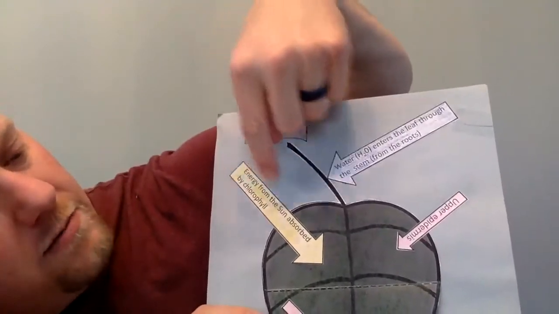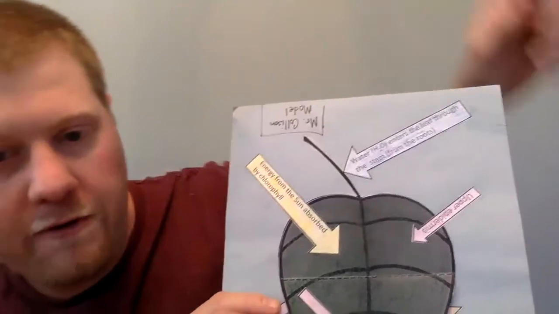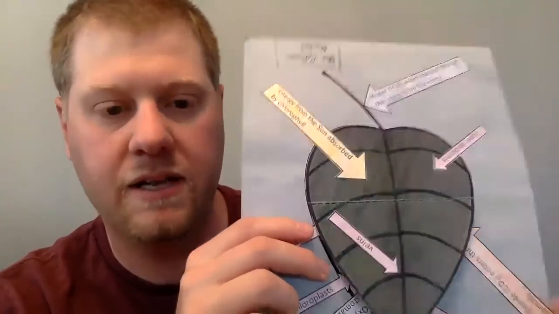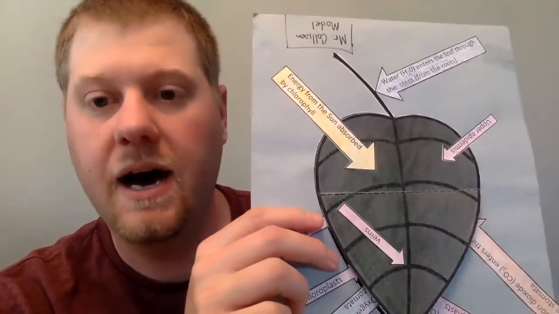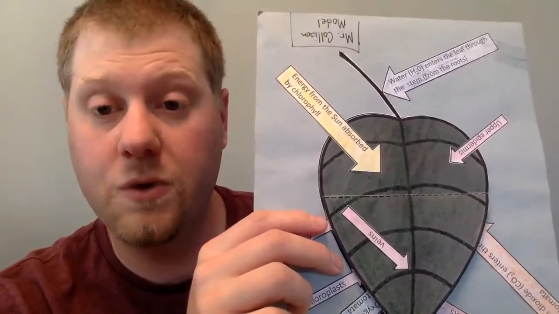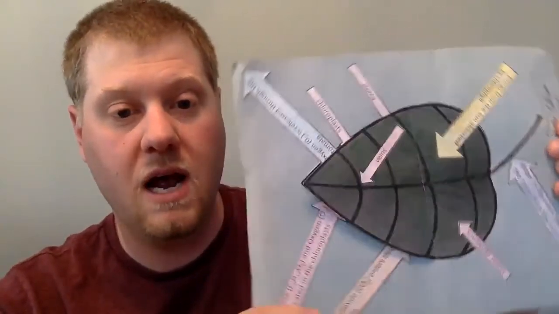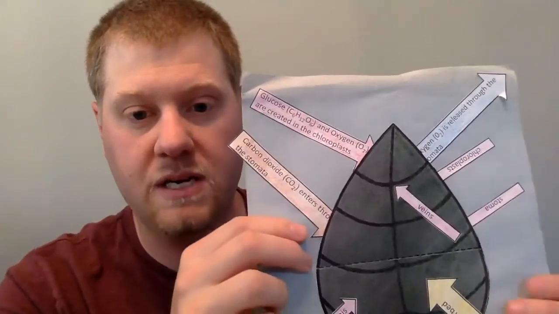Energy from the sun is then absorbed by chlorophyll. Now, chlorophyll is a green pigment found inside of that plant. I'll get there in just a second. You're going to see it. And that's actually what's helping to trigger this whole photosynthetic process, okay? I'm going to flip this back over because we got some more things we got to talk about.